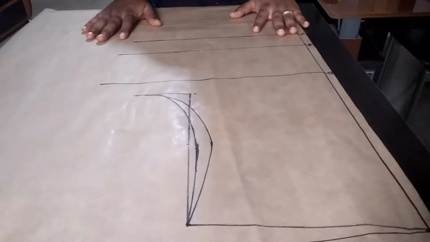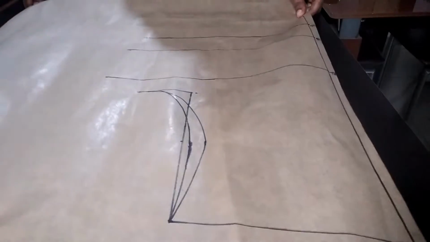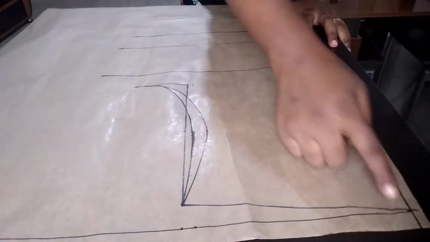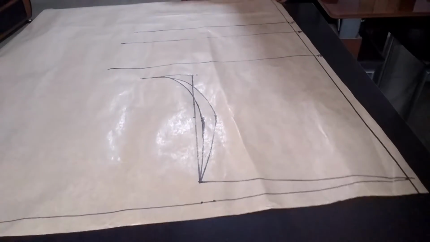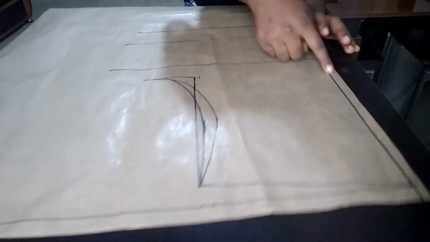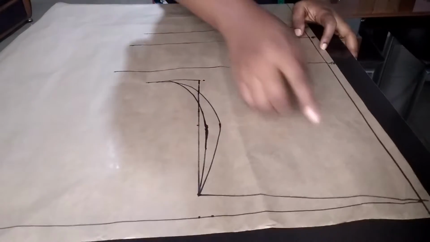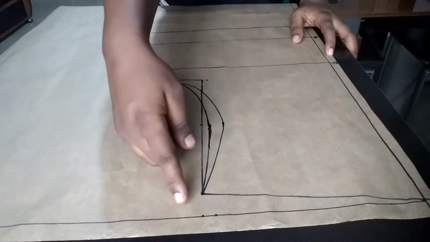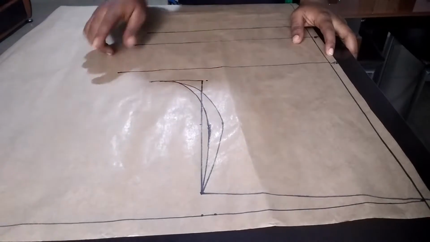Have your pattern paper to cut your basic bodice. This is the pattern paper here on a single file. On your pattern paper you are going to draw a vertical line, and then you need your horizontal line. On the vertical line you will be getting your vertical measurements, and on the horizontal you'll be getting your shoulder measurements, where you also have to cross to get your armhole measurement.